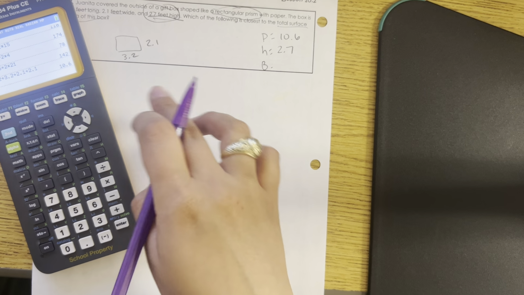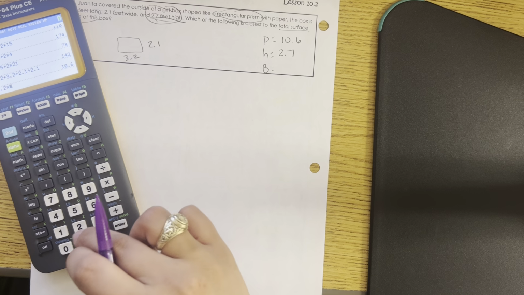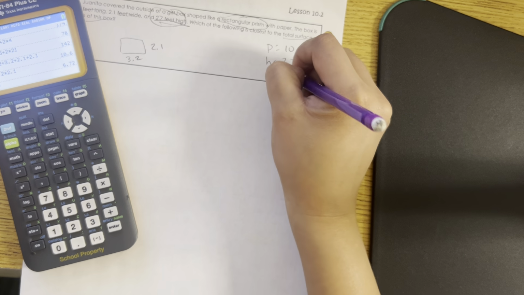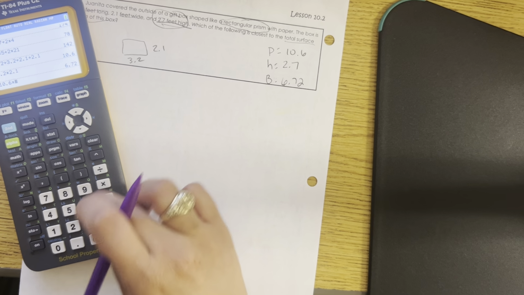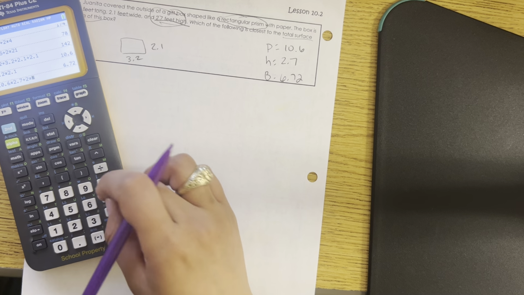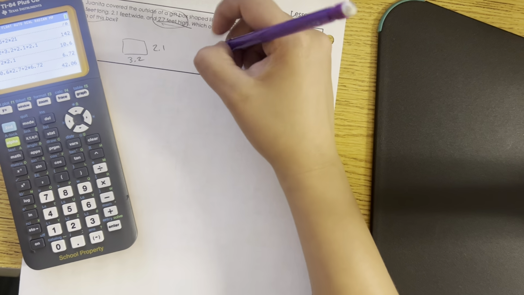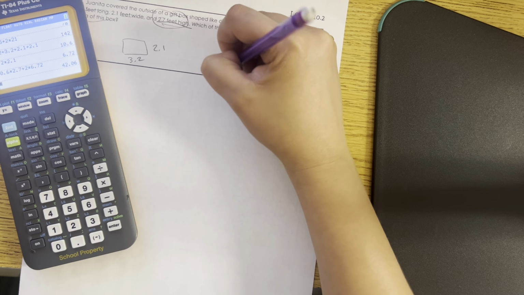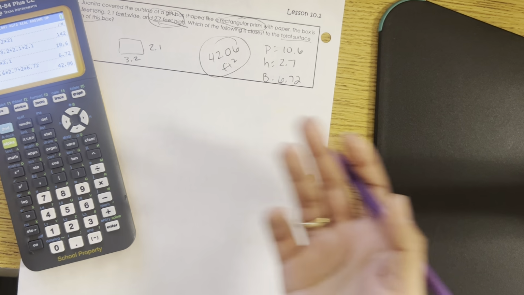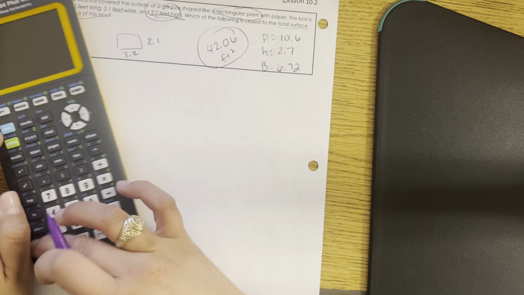And the base would just multiply 3.2 times 2.1, which would be 6.72. So then I do 10.6 times 2.7 plus 2 times 6.72. So my total surface area is 42.06 feet squared. So without a picture, it's not as hard. You just have to remember the steps.